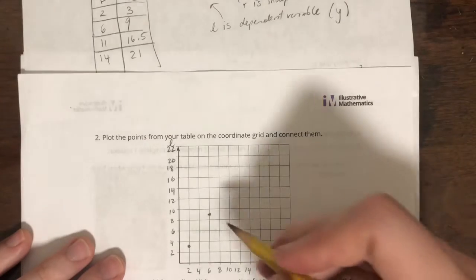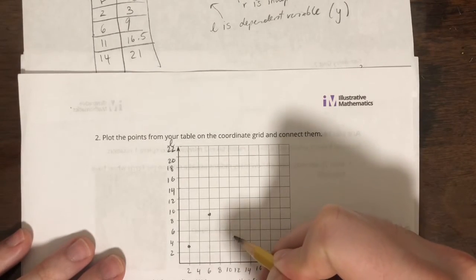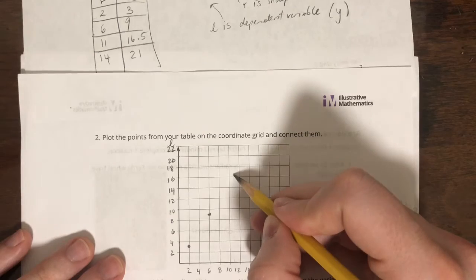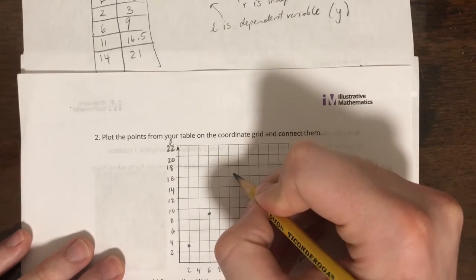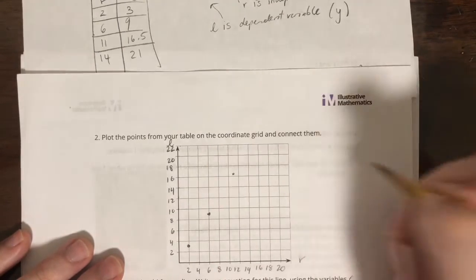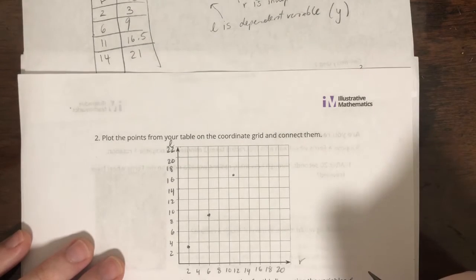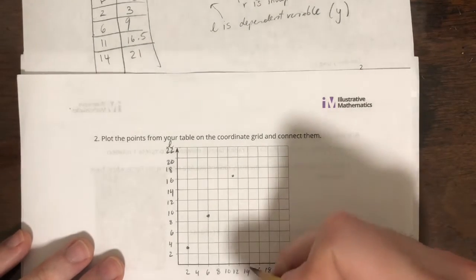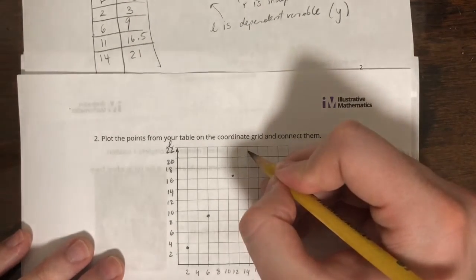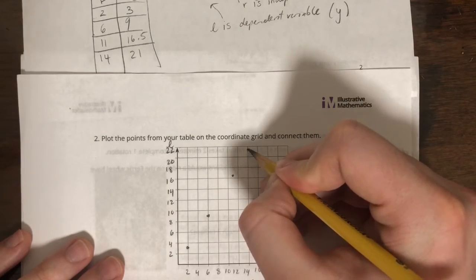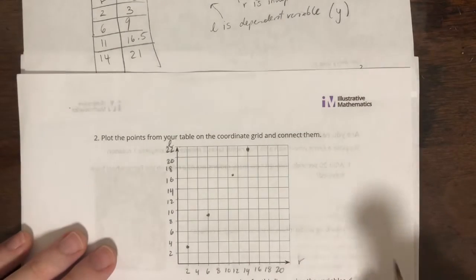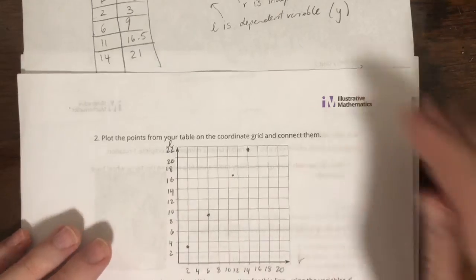11, 16.5. Now it's going to be kind of tricky. 16.5 is going to be like a quarter of the way up between 16 and 18. That's all right. 14, 21. That one is pretty doable. All right, so plot the points from your table and connect them.